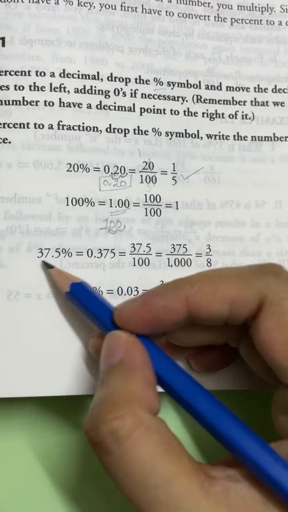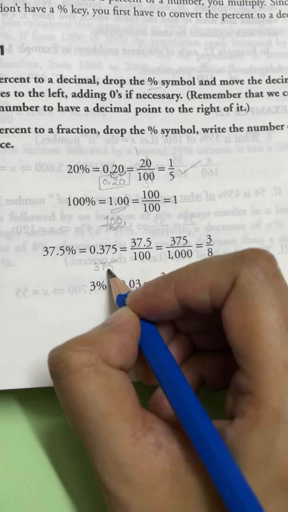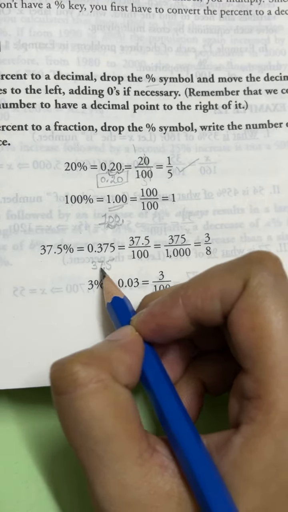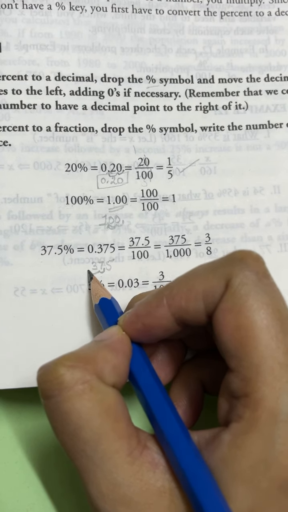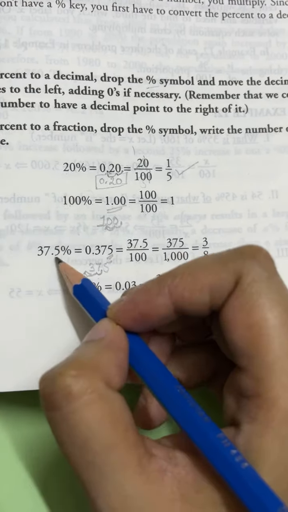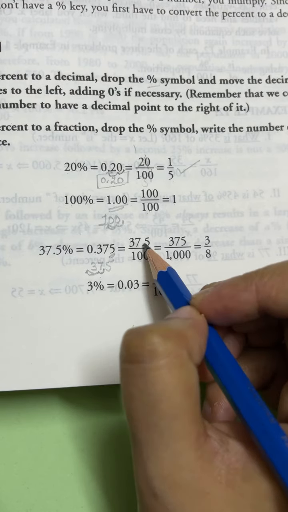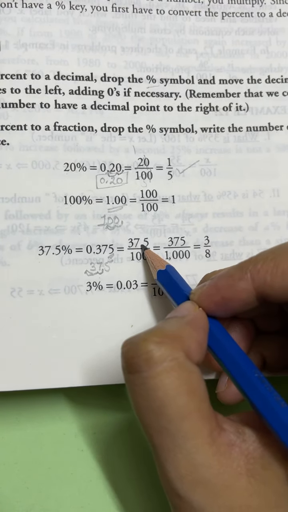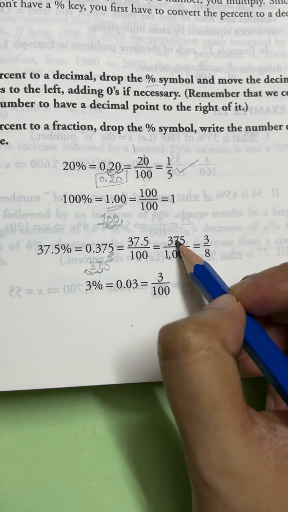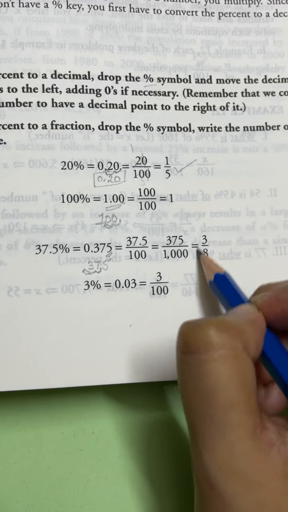Now let's see 37.5%. We write down the number as it is, 37.5. Now for percent, you drop the percent symbol and move the decimal 2 places towards the left. So your answer is 0.375 in decimals. How do you write it in fractions? 37.5, you drop the percent symbol and write it per 100, out of 100. 37.5 out of 100. Now if you want to remove that decimal, you're adding a 0 in the denominator. 375 out of 1000. When you reduce it to the lowest fraction, that's 3 over 8.